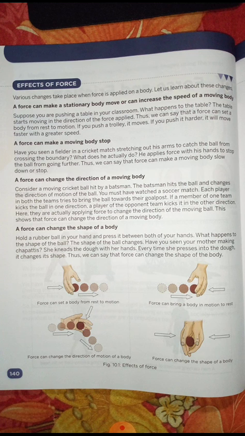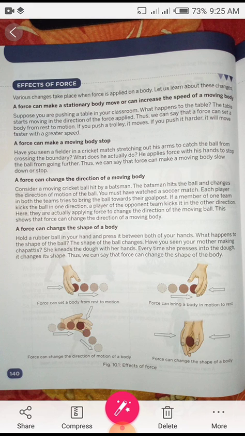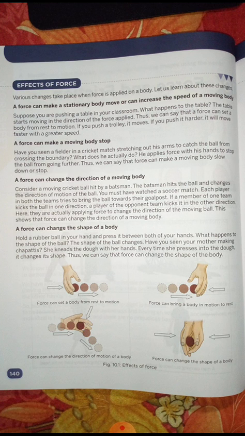First of all, what is force? Force is a push or pull on a body. It means that when we push or pull a body, we are applying force on it. For example, pulling a table, pushing a stone, pulling a bullock cart, pulling a cart, pushing a chair. These are all examples of forces. In all cases we can say that force is applied on them.